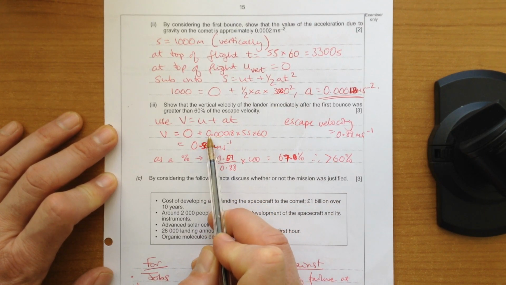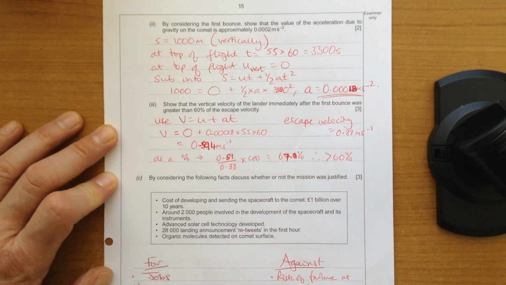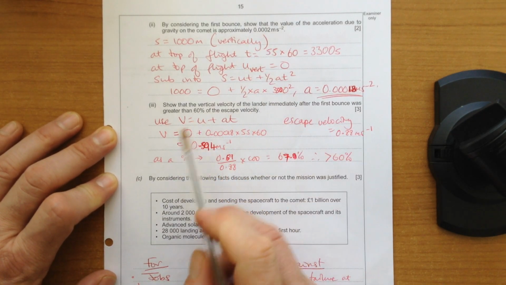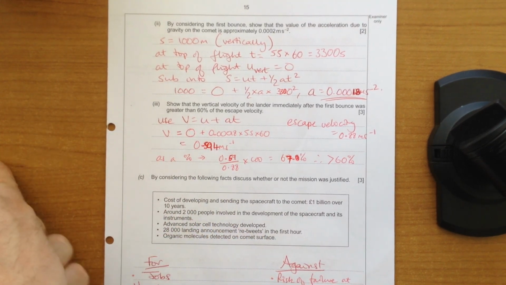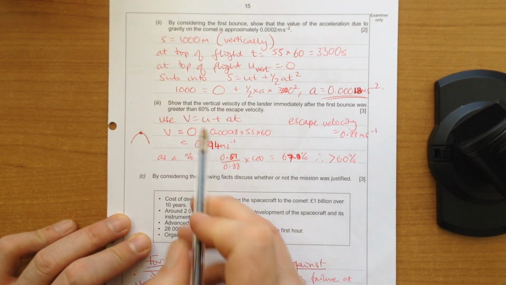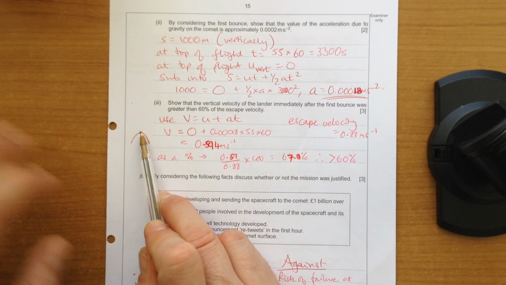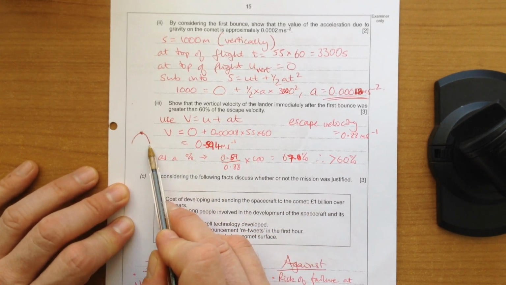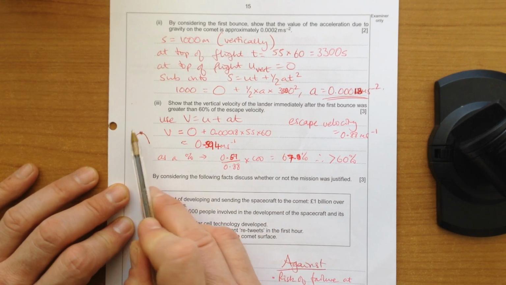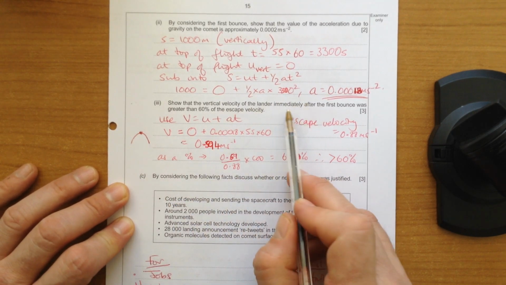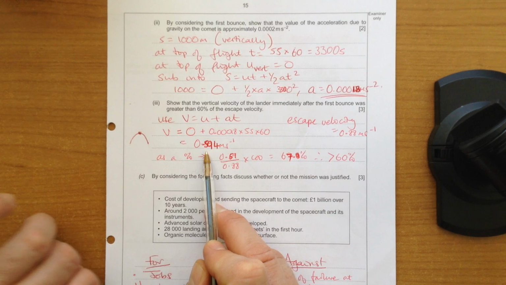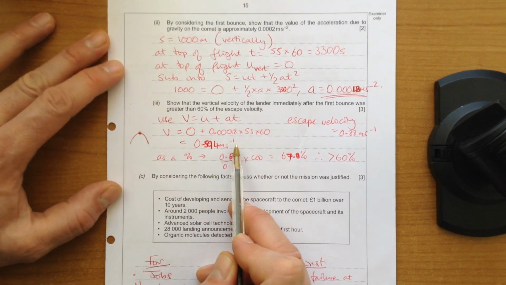And the acceleration is 0.00018. We worked it out previously. If we didn't, we could have used this figure from the show me, right? So I'm going from the top of the flight. If I sketch it, here's that first bounce. I'm going from this point here. So initially my vertical velocity is 0. That's the time it takes to get to the bottom. That's the acceleration it's experiencing, and we're finding the velocity at the end of that first bounce, which would then be immediately after the first bounce. Chuck that in the calculator and it comes out as 0.594 meters per second.